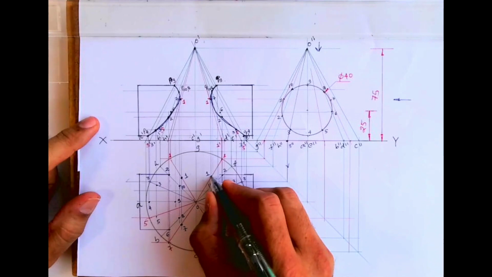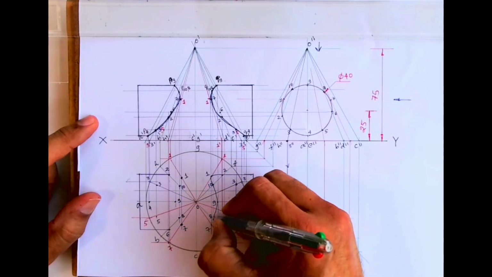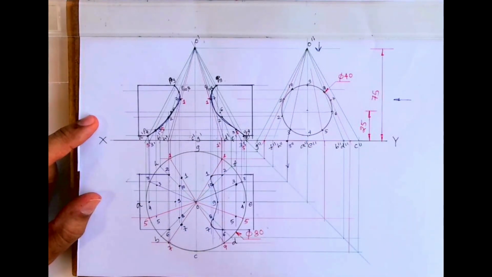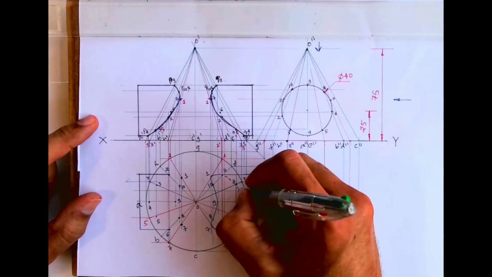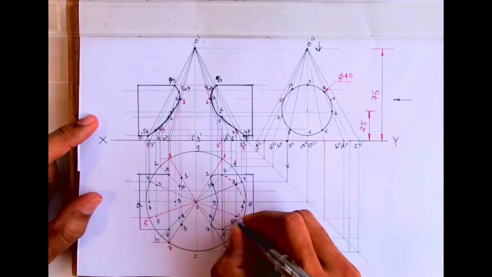Now when you see from the top, you can see point number 1, 10, 9, 8, 7 dark, right? And 6. So that will be dark. And the remaining points 2, 3, 4, 5, 6 will be dotted.